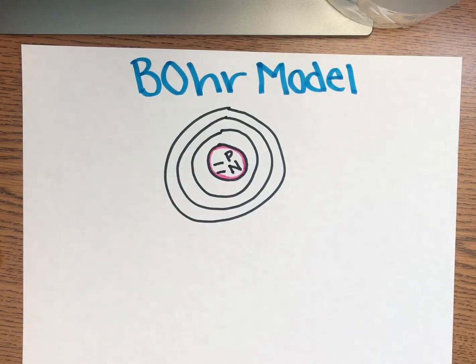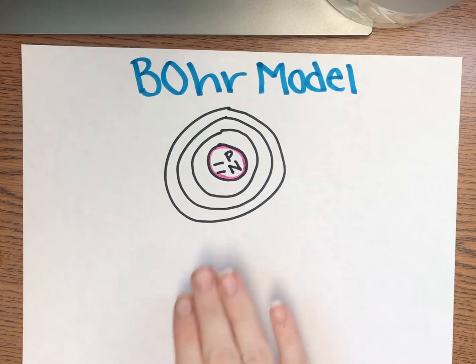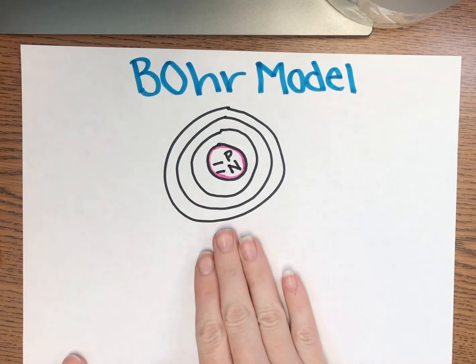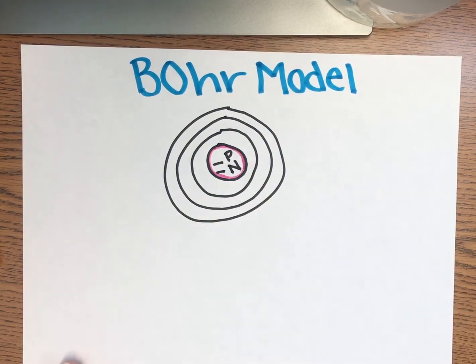Okay, today we're going to be talking about how to draw a Bohr model. So our Bohr model, I've already gone ahead and drawn this out here for you. The part that's circled in pink is representing our nucleus. And in our nucleus go our protons and our neutrons.